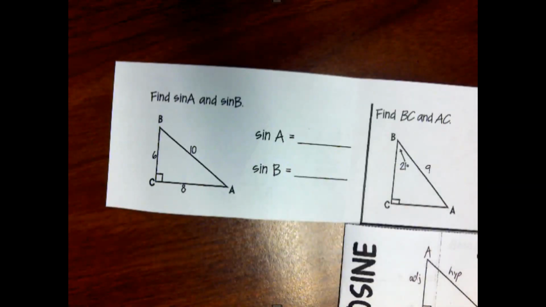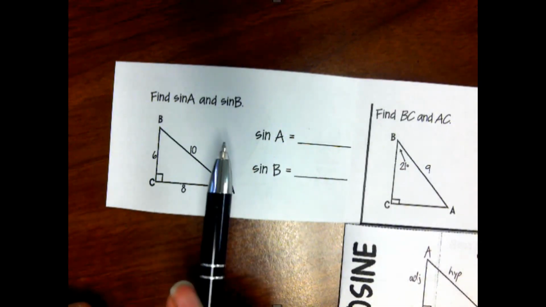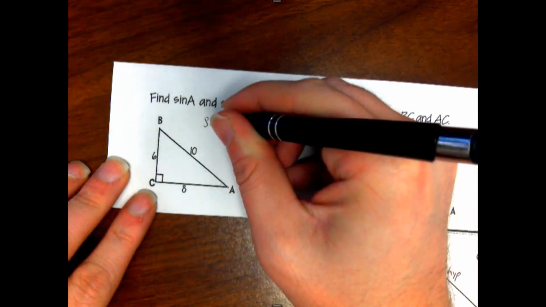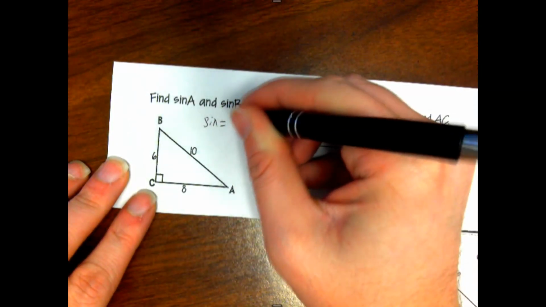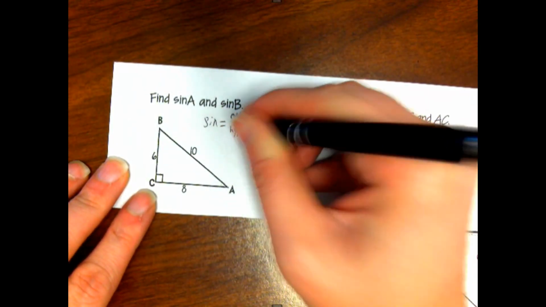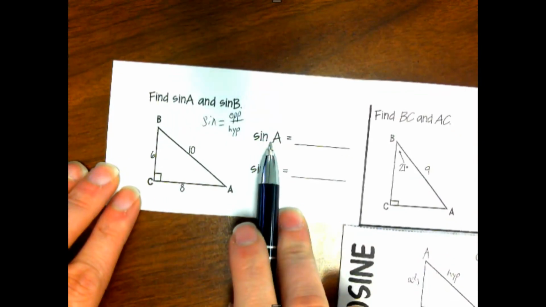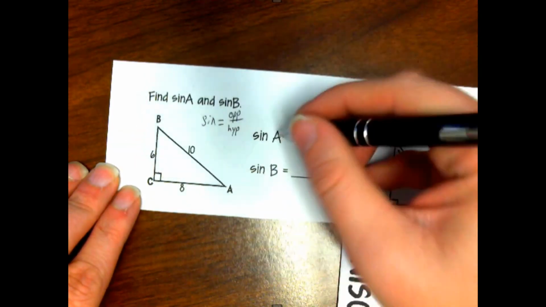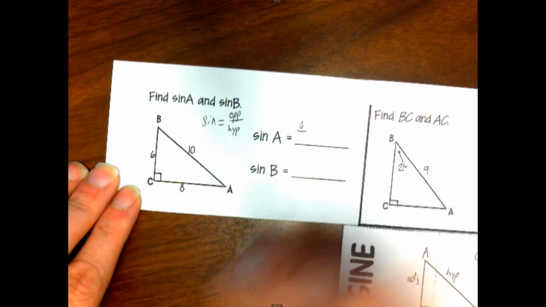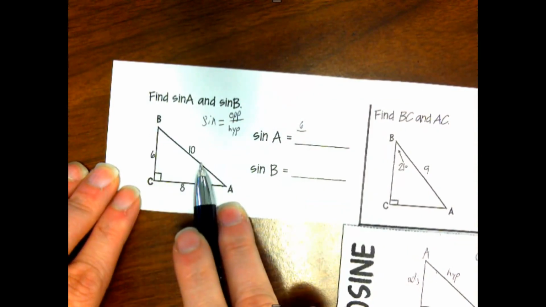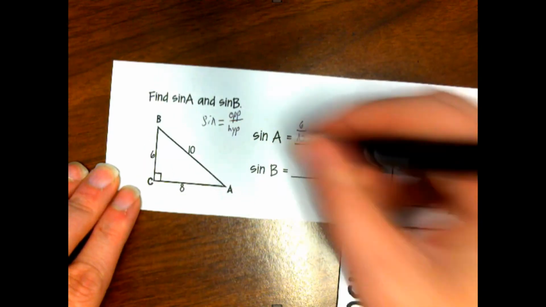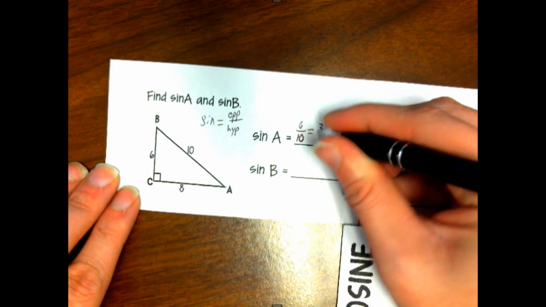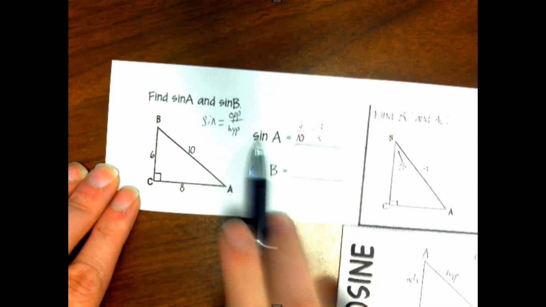So first, to find the sine of an angle, as I said, sine is the length of the opposite side over the length of the hypotenuse. So the sine of angle A would be the length of the opposite side, which is 6, over the length of the hypotenuse, which is 10. And then we can simplify that fraction. If it's not simplified, remember you can do this in the calculator, but in this case it would be 3/5. So the sine of A is 3/5.